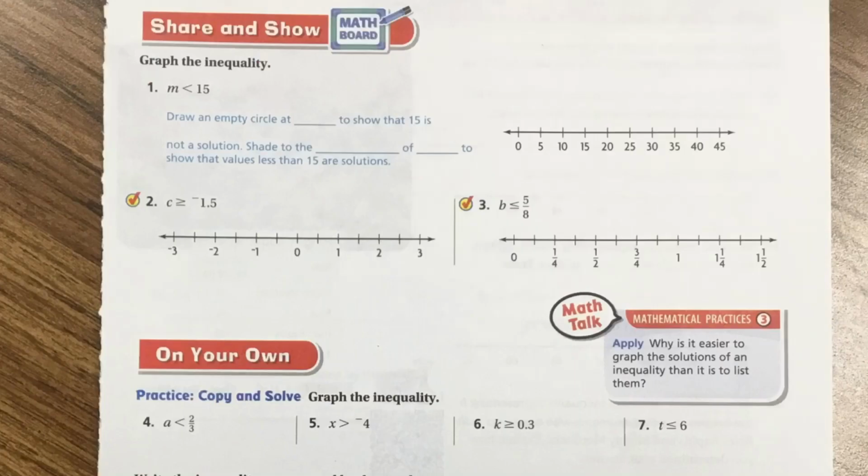Go. M is less than 15. So with your hand, is this open or a closed circle? Good. It's open. How come? Okay, it's not equal to, so it does not include 15.